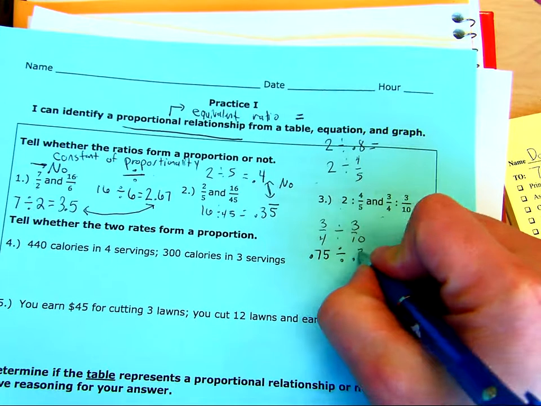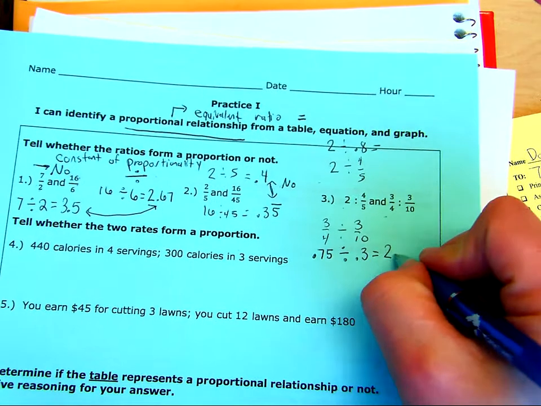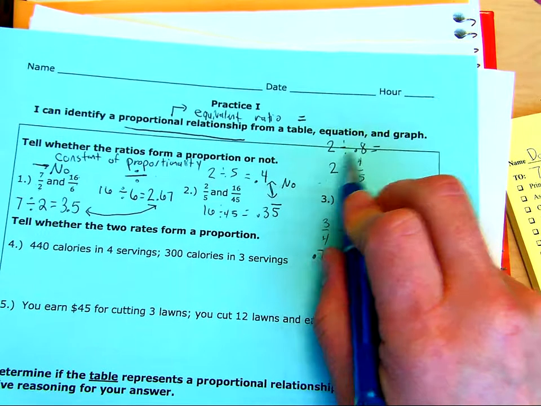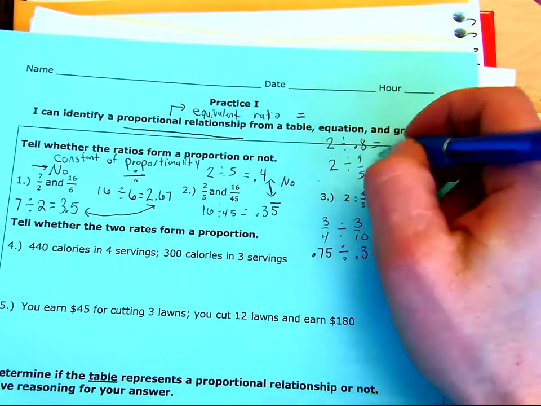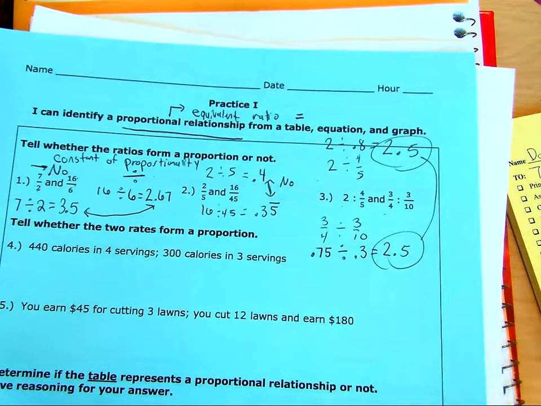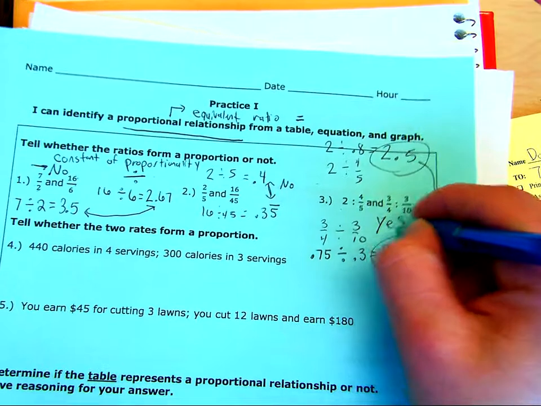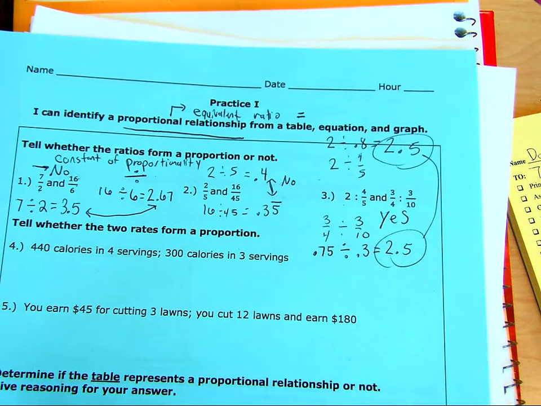Still 3/10. 0.75 divided by 0.3 gives me 2.5, where 2 divided by 0.8 gives me 2.5. So you can see these are exactly the same. So then that would be yes, these are proportional. That's the first kind of problem that you're going to see when it's asking if it's proportional, and there's going to be one like that on your test.